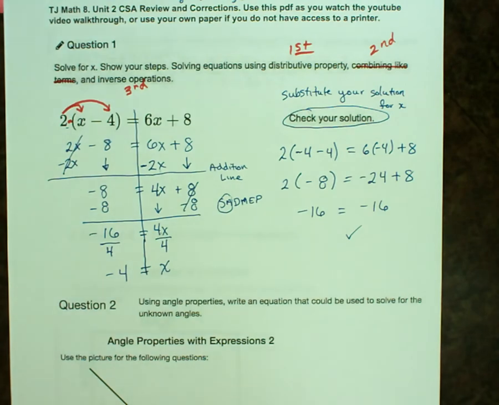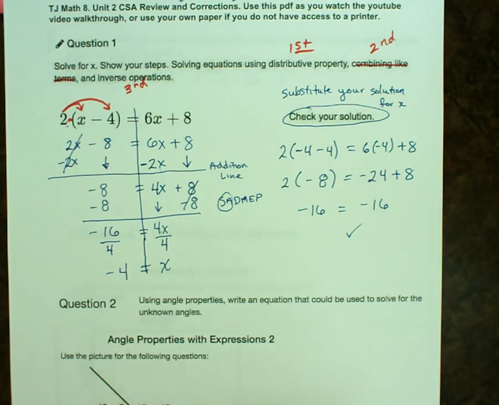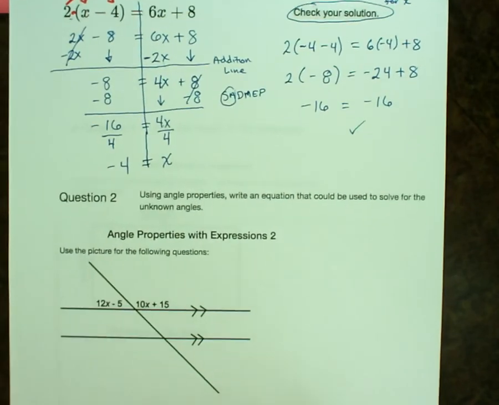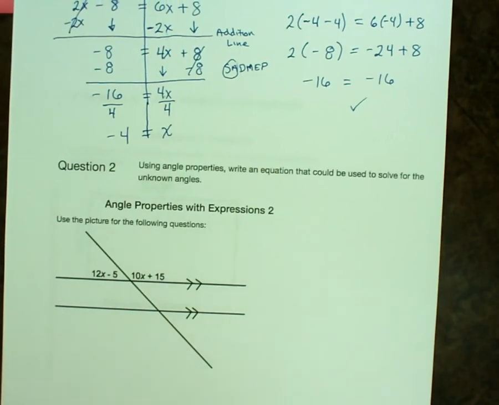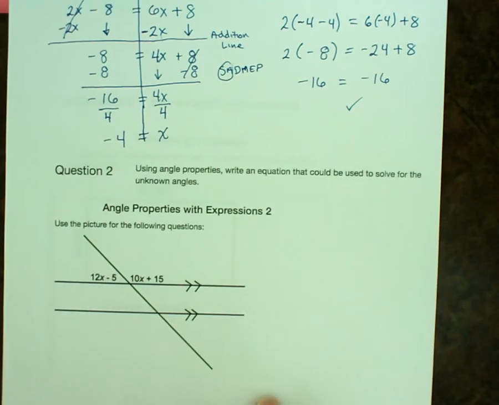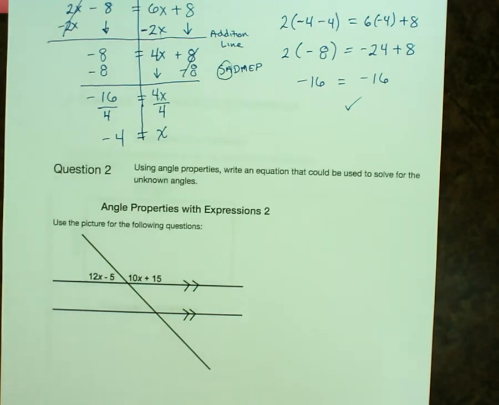Again, this will be on YouTube, so if you don't get everything, that's fine. I'm going to push it up just a bit. Question 2, we have using angle properties, write an equation that could be used to solve for the unknown angles. All right, so here we have the situation.